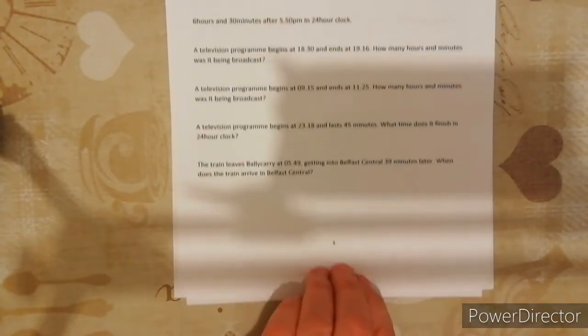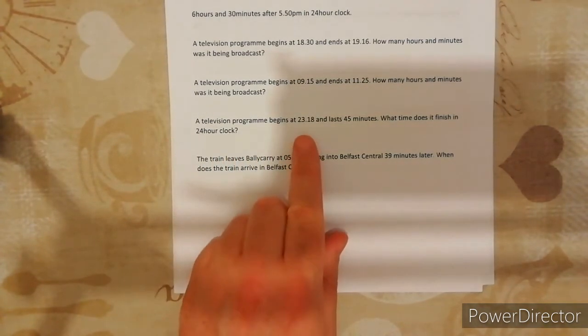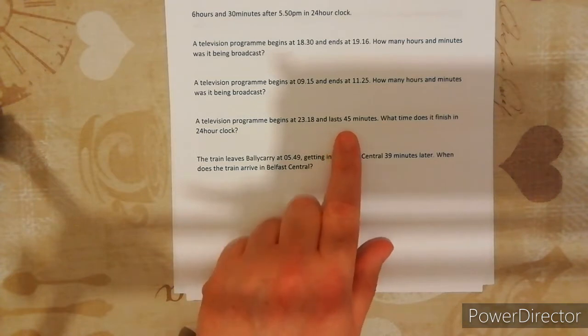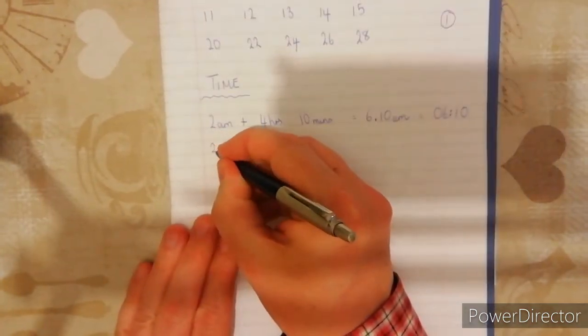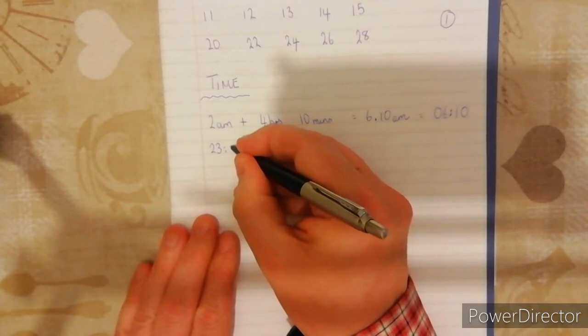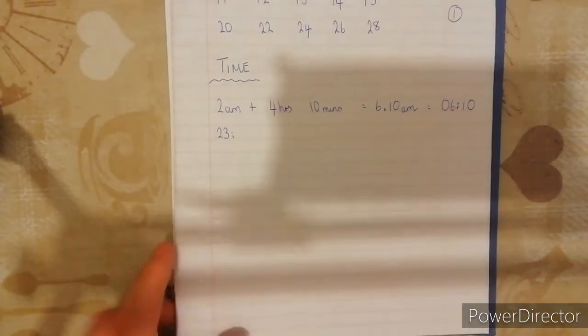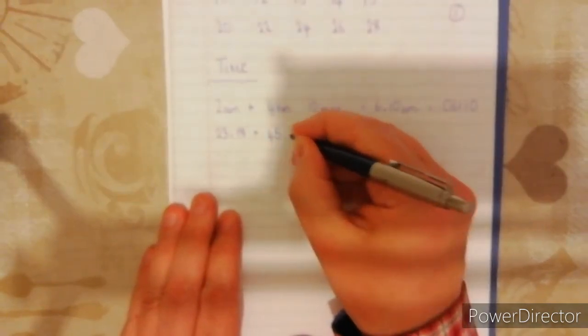Let's try a more difficult one this time. So what about this question here? A television program begins at 23:18 and lasts 45 minutes. What time does it finish in 24-hour clock? 23:18 and it lasts for 45 minutes. So again, the program lasts for 45 minutes, so we're going to be adding that on. Just check I've got the time right. 23:18 and we're going to add 45 minutes.